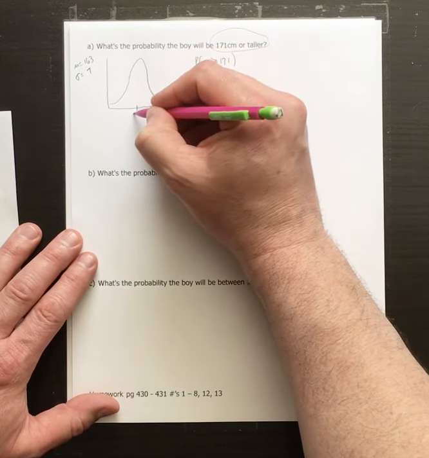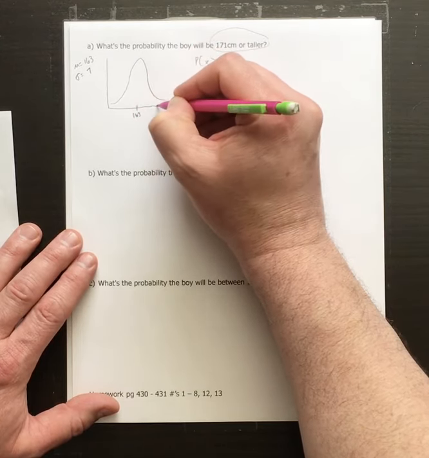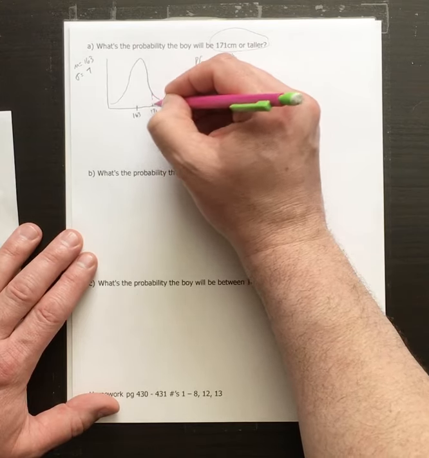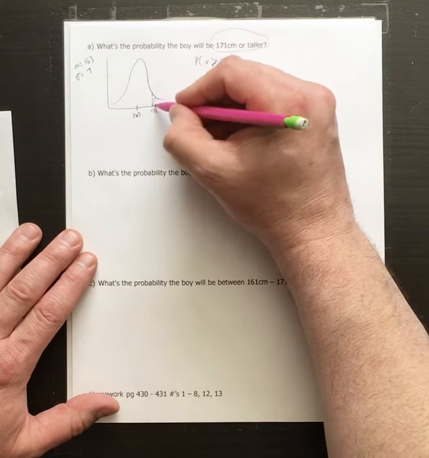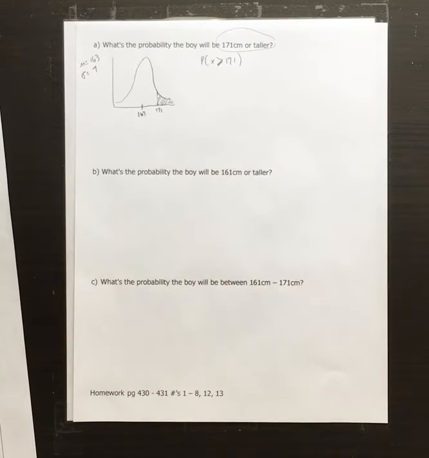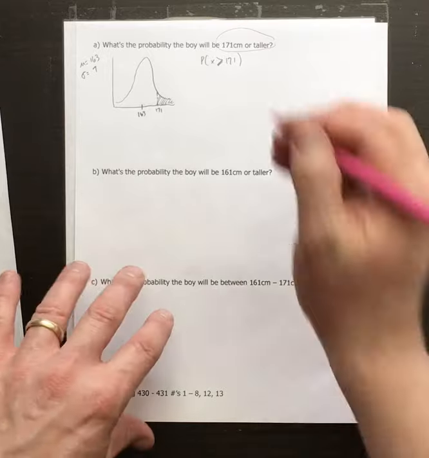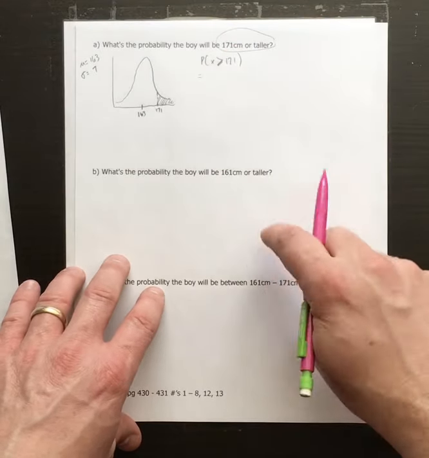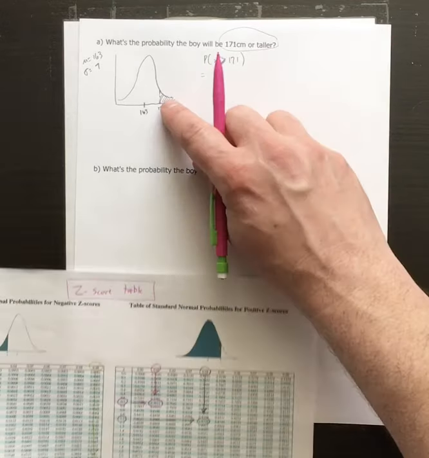So I've got my mean at 163. I go all the way to 171. Again, it doesn't matter where all those values are. I want 171 or taller. Okay, so that's going to be this tail right here. Now remember, we can't calculate 171 or taller. We can't do greater than. So see, that's a greater than.